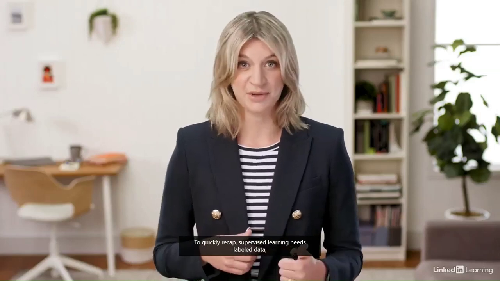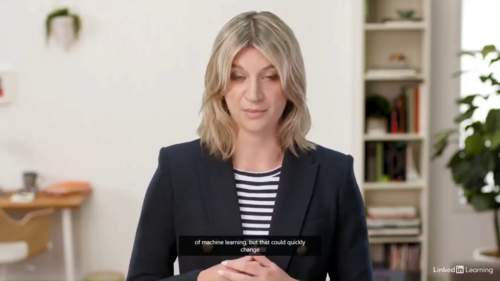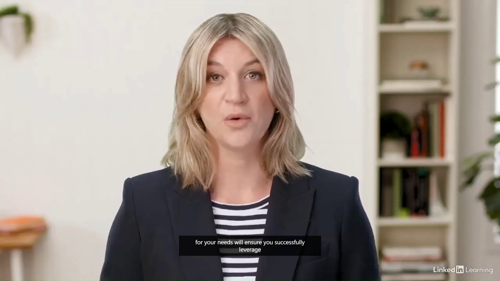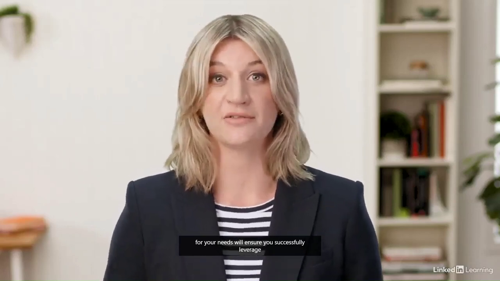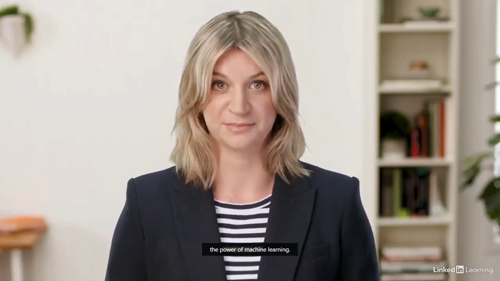To quickly recap, supervised learning needs labeled data, unsupervised learning finds hidden insights, and reinforcement learning uses trial and error. These are the three areas that are the current backbone of machine learning. But that could quickly change as the field matures. Regardless, be sure to clearly understand these different types of machine learning, because focusing on the right approach for your needs will ensure you successfully leverage the power of machine learning.